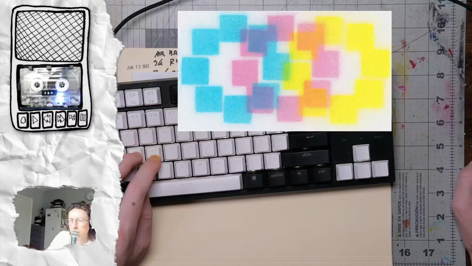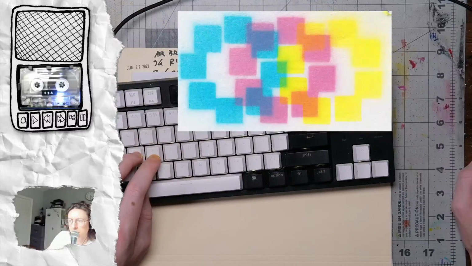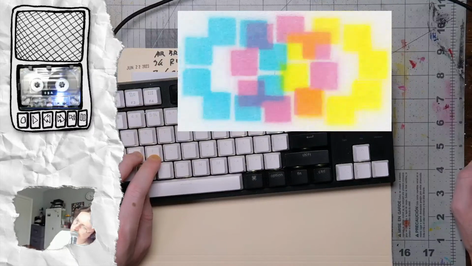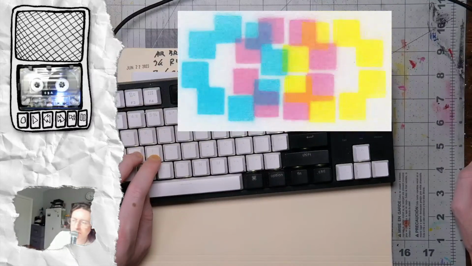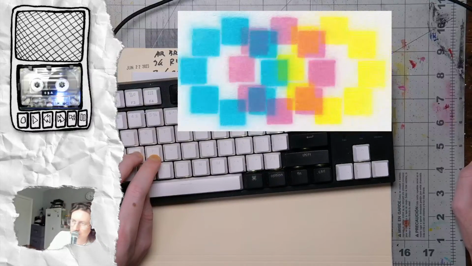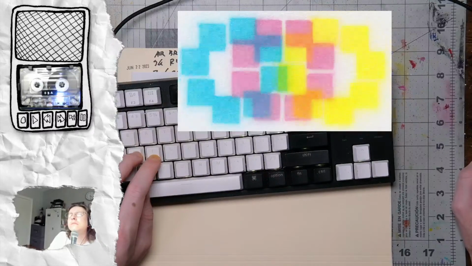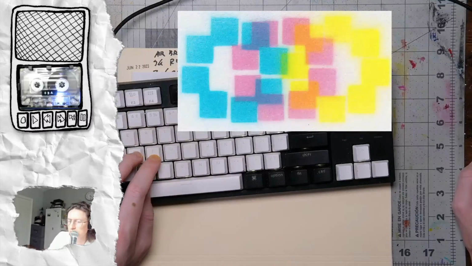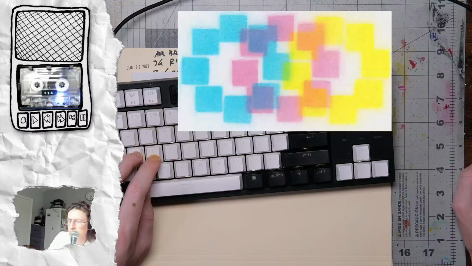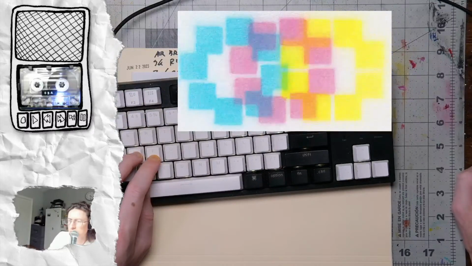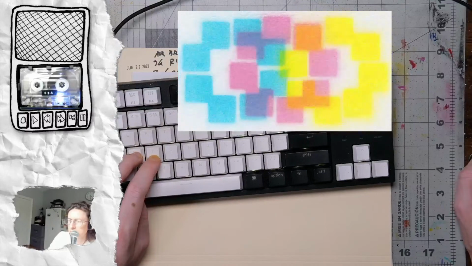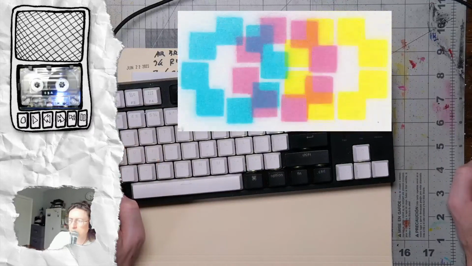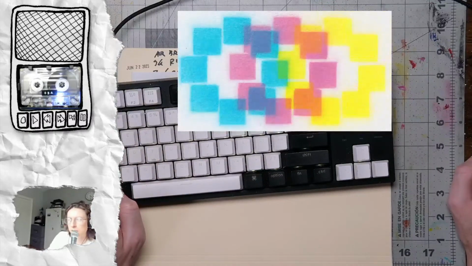I'm curious about this iteration. It might have a better look about it. Very close.